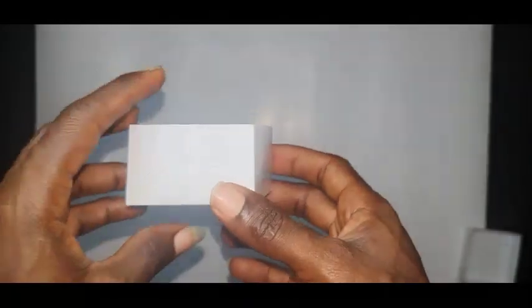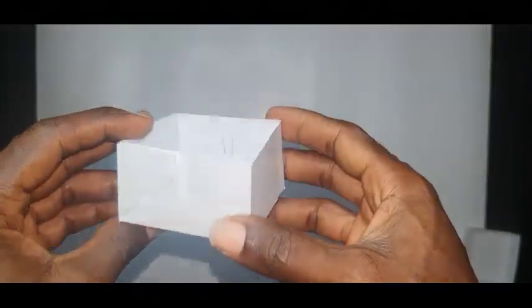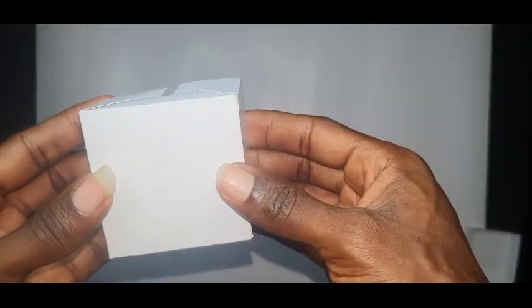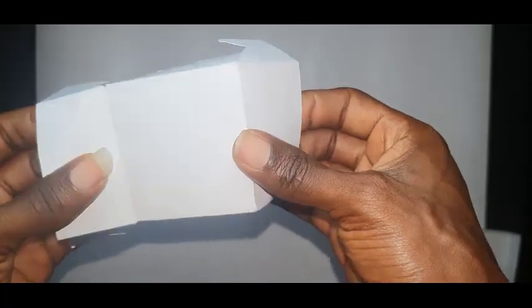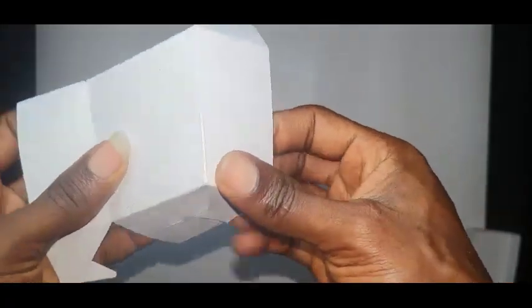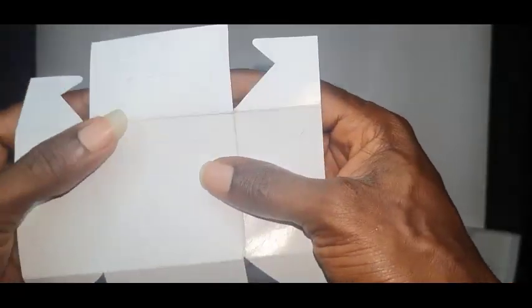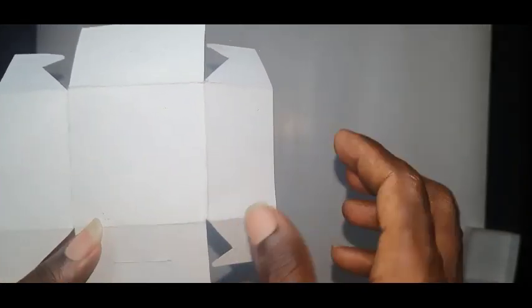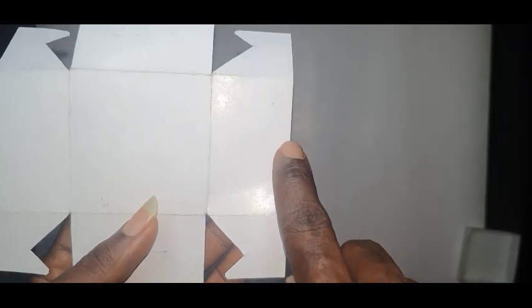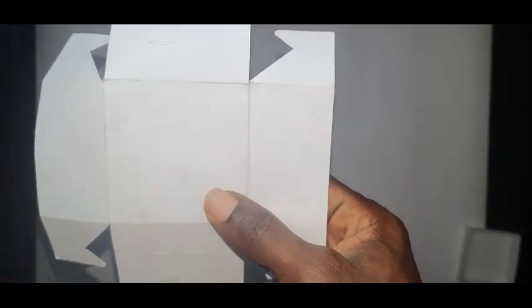So here is an illustration. This is a mini box. When we stretch this out, this is our base, this is our height, and this is our height. 5 inches as our height, 6.5 inches as our base, and another 5 inches as the height for the other side.